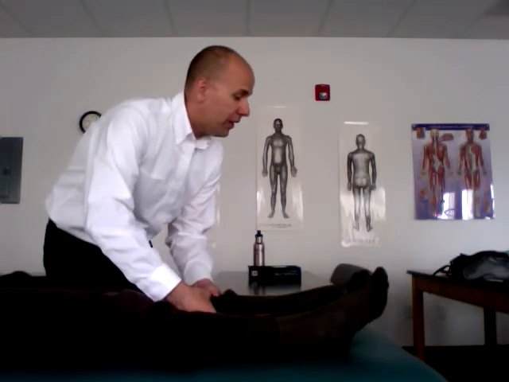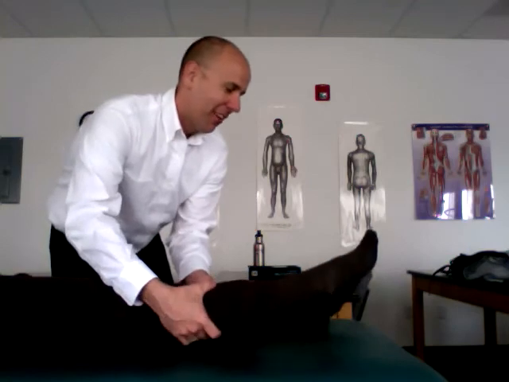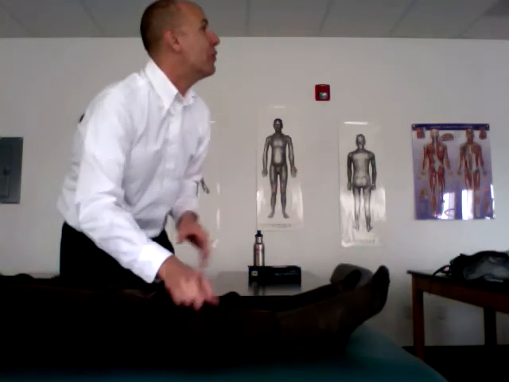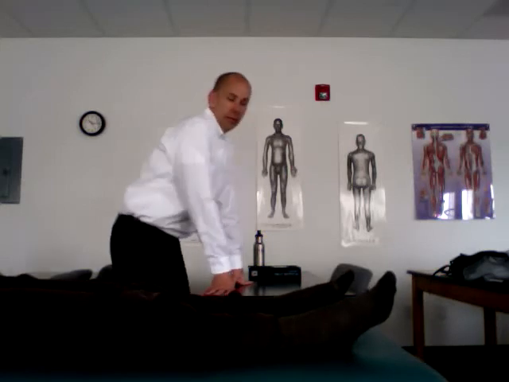And basically what you're going to do is, with the patient either lying supine like this or seated, you're going to take over the action of the gastrocnemius soleus. You're going to squeeze the belly of that muscle, and you should see the foot move. And usually that's a sign that the integrity of that tendon is not interrupted. There's no rupture, there's no avulsion there.